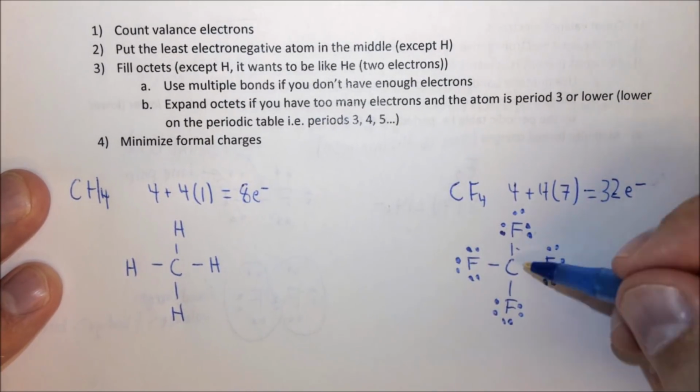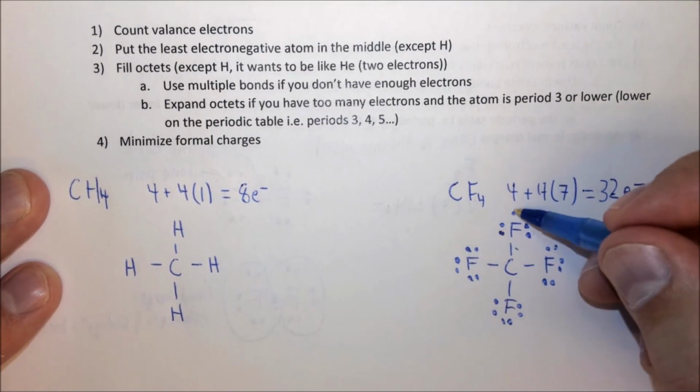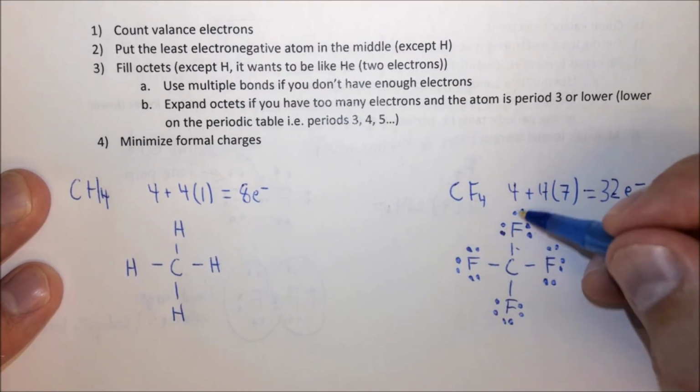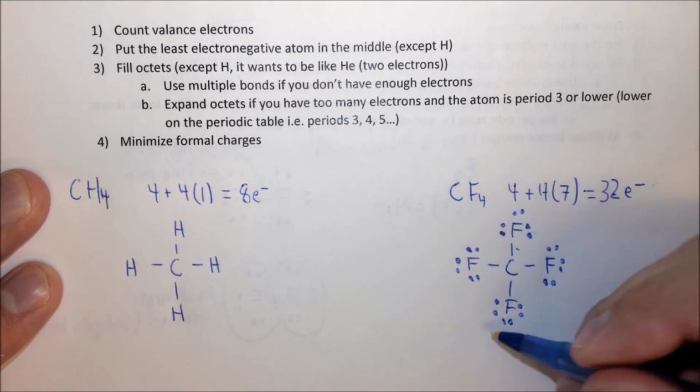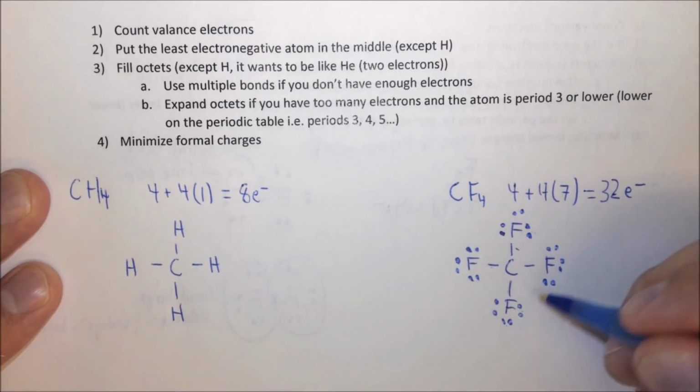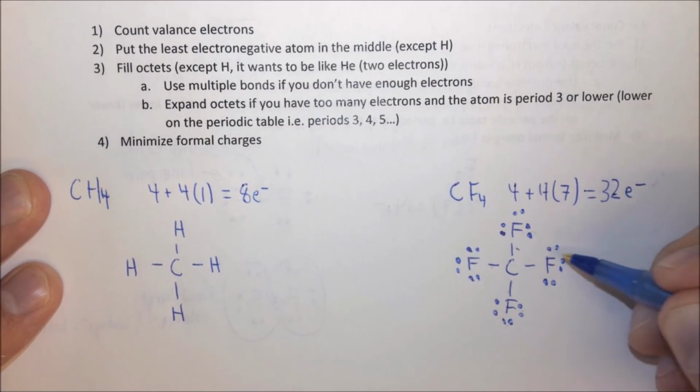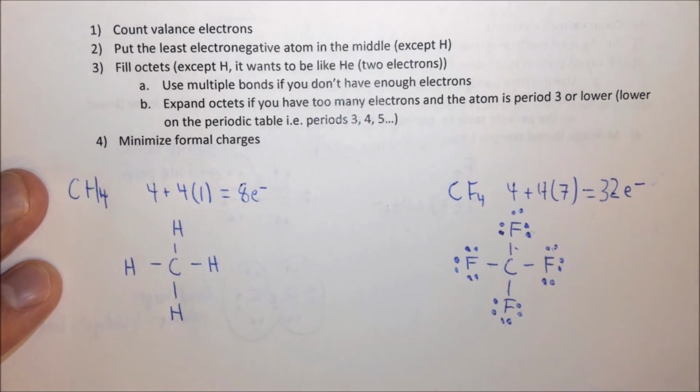However, remember to count this as 2, and these are each 2, of course. So it's 2, 4, 6, 8, 10, 12, 14, 16, 18, 20, 22, 24, 26, 28, 30, 32. You can do it that way as well.